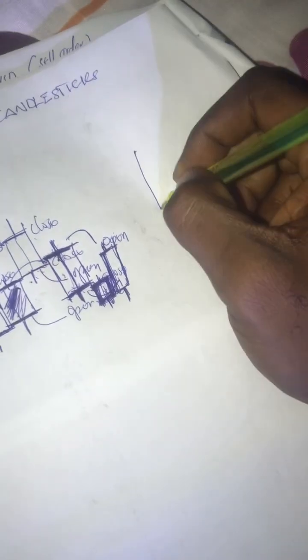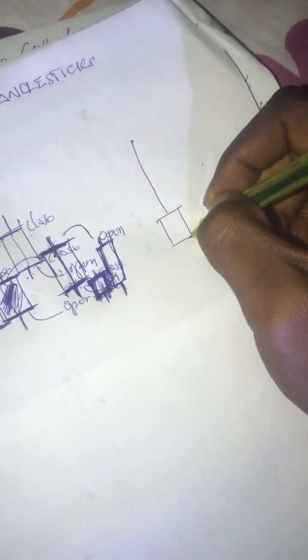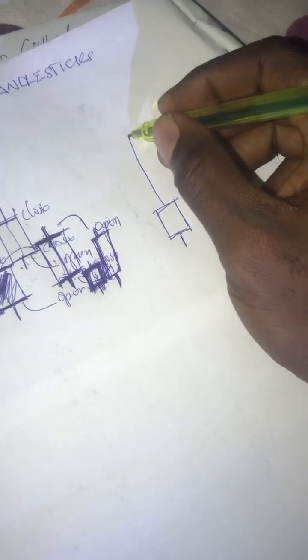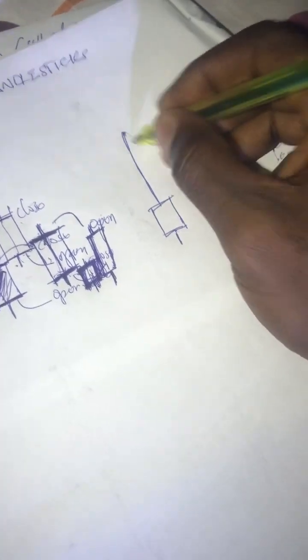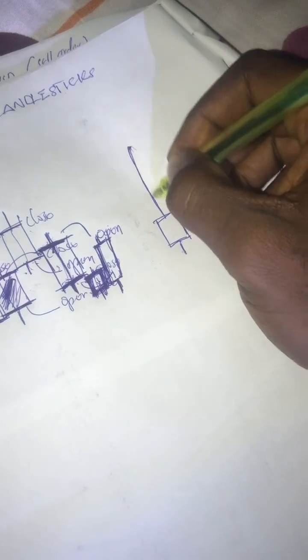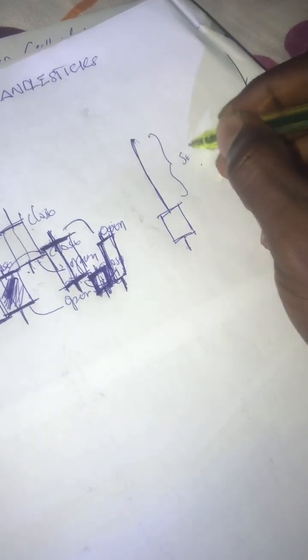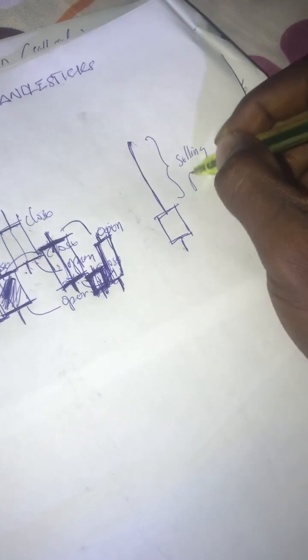If you see a candlestick with a long wick, and the wick is up, not down, that is telling you that there is selling pressure in the market.